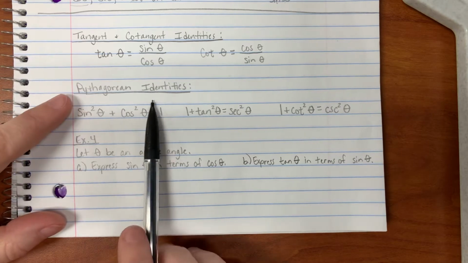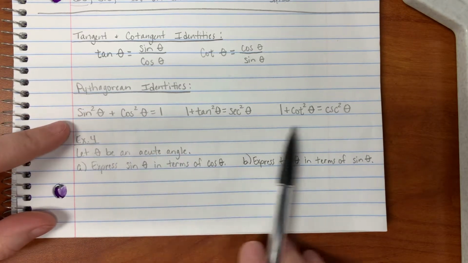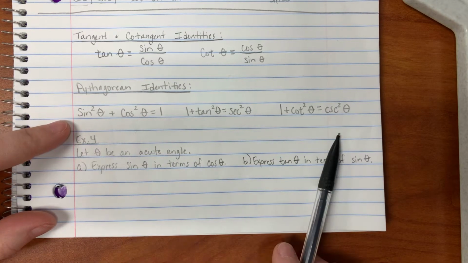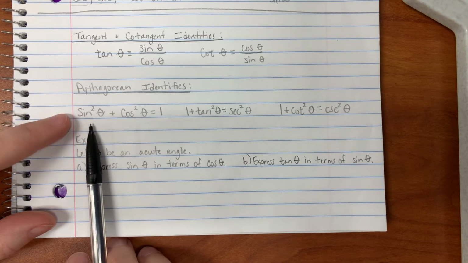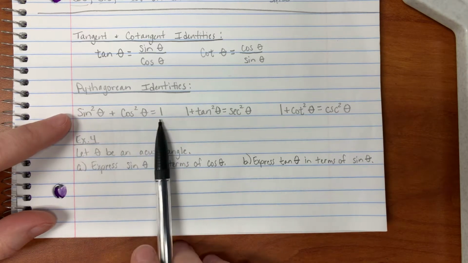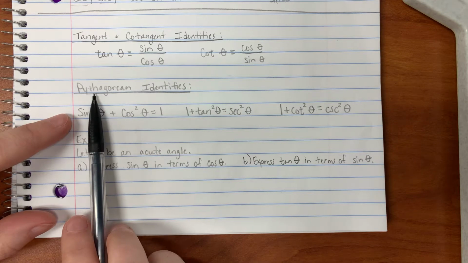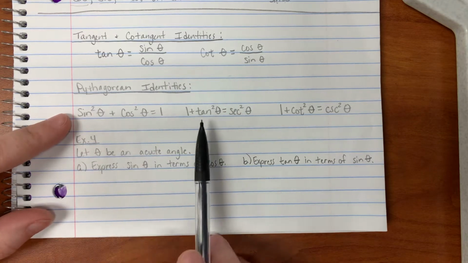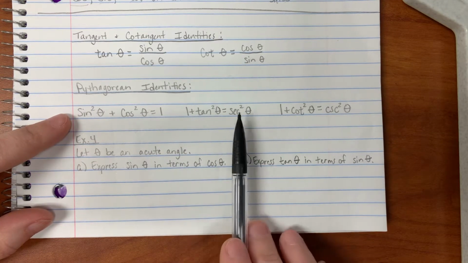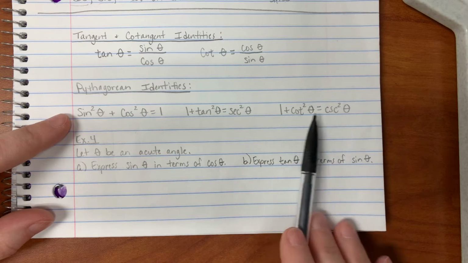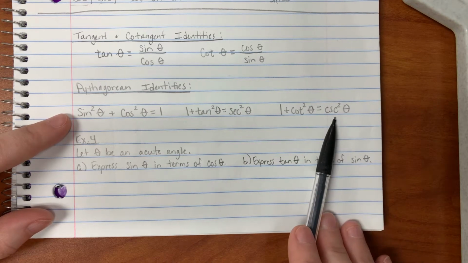And then there's these Pythagorean identities. These are pretty important. They come up a lot. So it's just important to remember these. So sine squared plus cosine squared equals 1. Obviously, there's a reason why they're called Pythagorean identities. And then 1 plus tangent squared equals secant squared, and then 1 plus cotangent squared equals cosecant squared.